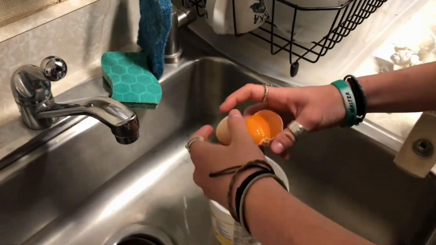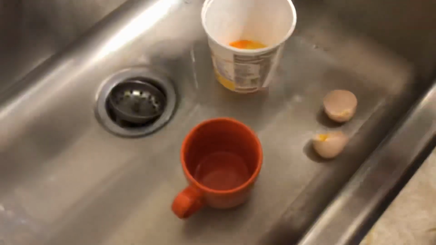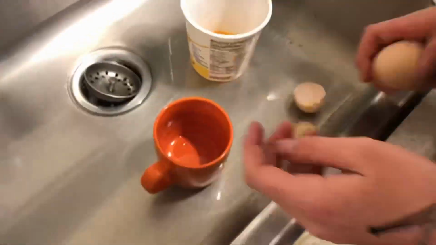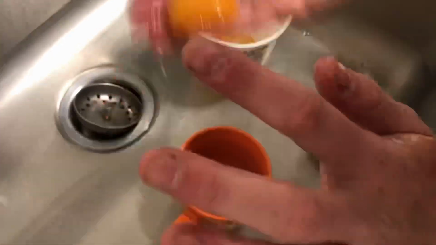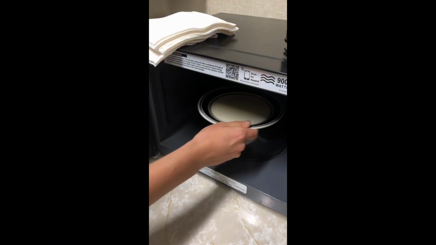Hey everybody! So we cracked our eggs because we're gonna put the eggs in the microwave. So we put it into the bowl, which is microwave safe. That is a plate. We put it over this thingy so it wouldn't rotate. Then we turned on the microwave. Yeah, we turned it on. And then it started microwaving.